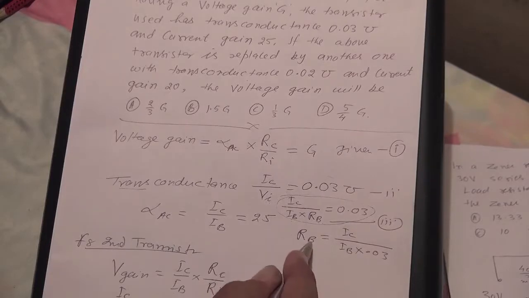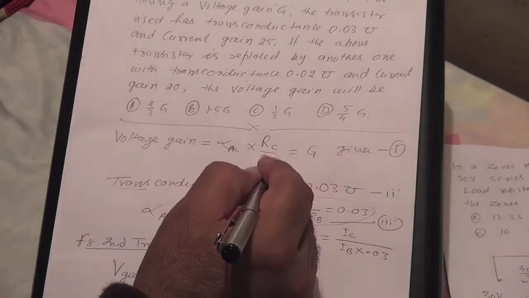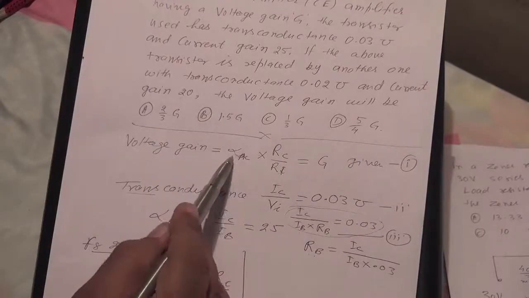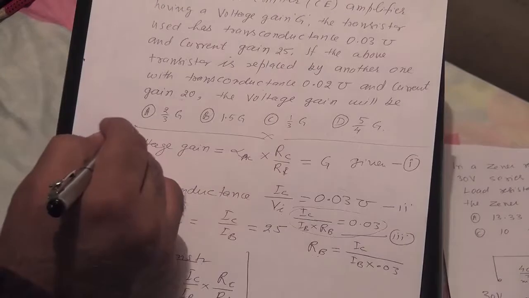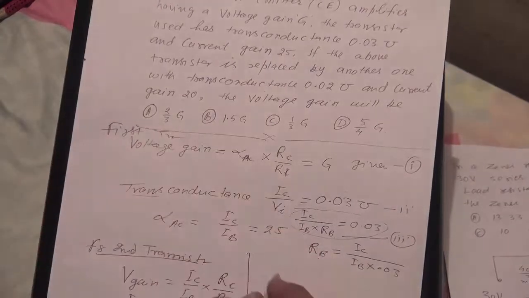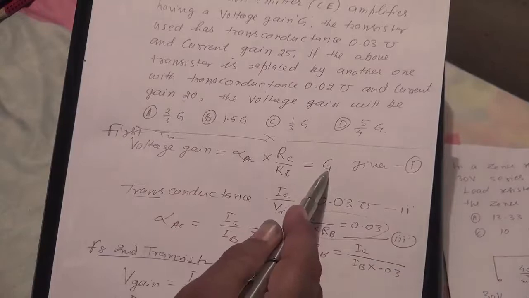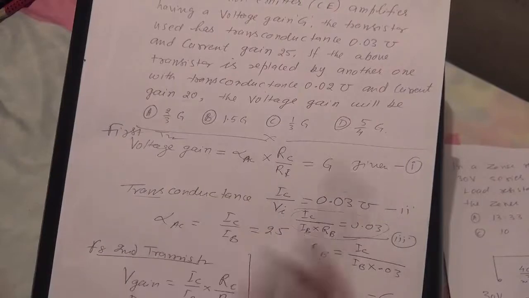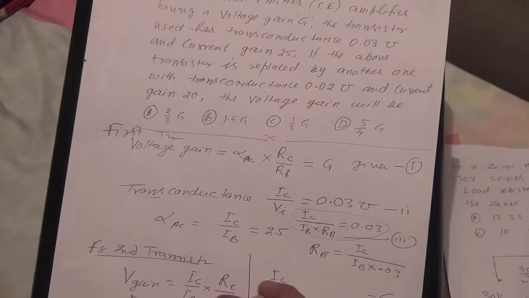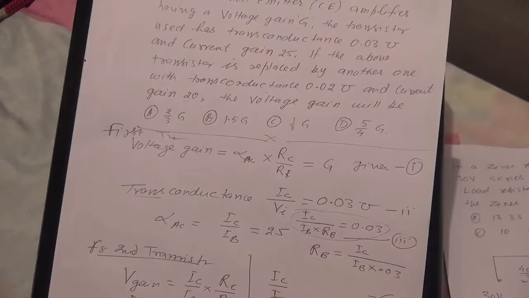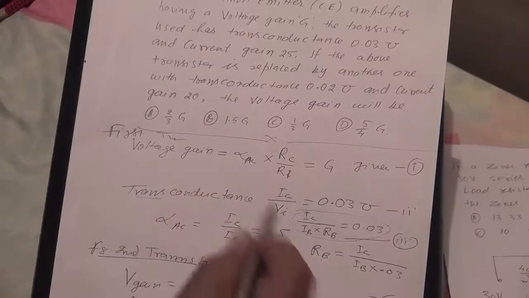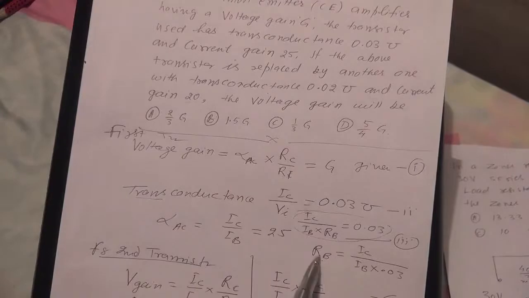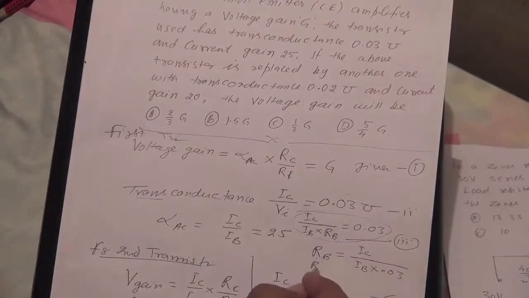क्यों चाहिए हमको RB? ये RB इज व्हाट? R इनपुट। अब देखिए यहां पर वोल्टेज गेन अल्फा AC, ये कौन सा ट्रांजिस्टर है? फर्स्ट ट्रांजिस्टर। फर्स्ट ट्रांजिस्टर का वोल्टेज गेन जो G के बराबर है, ये है अल्फा AC। अल्फा AC क्या होता है? IC अपॉन IB बेस। अल्फा AC इंटू RC को वैसा ही लिखा अपॉन RI। ये हमने RI निकाल लिया है। R बेस का मतलब क्या होता है?